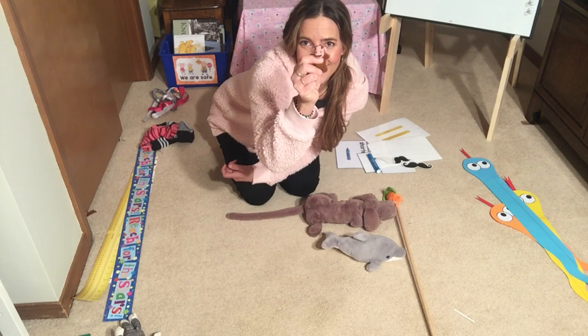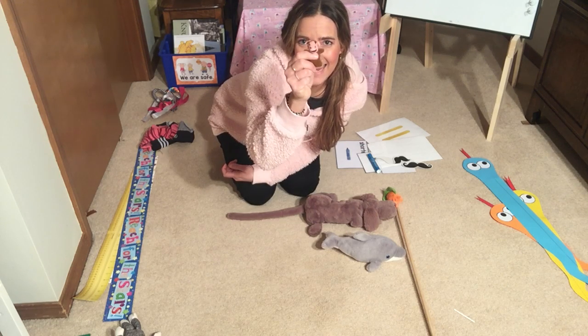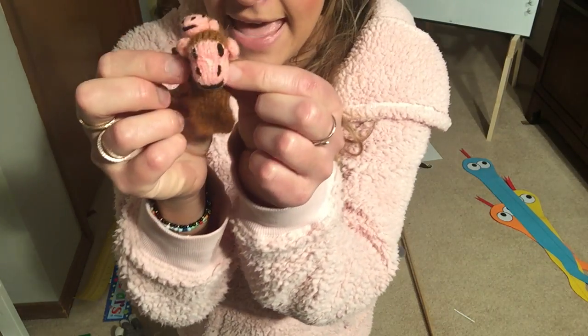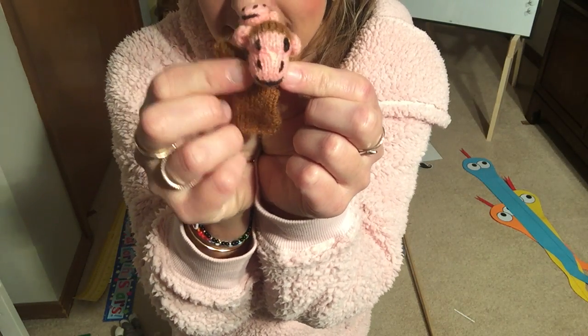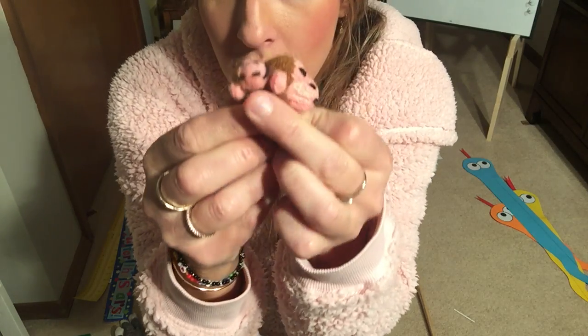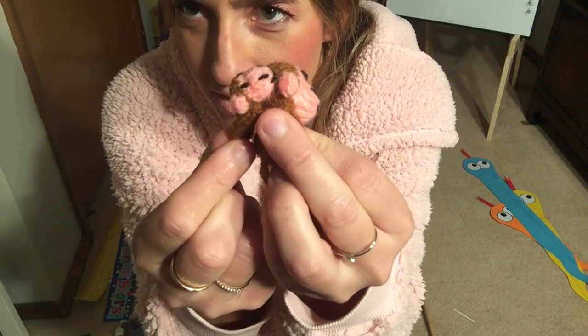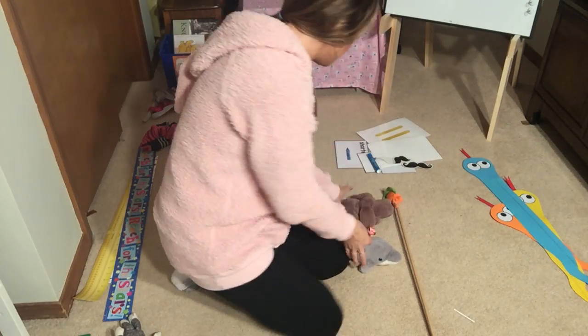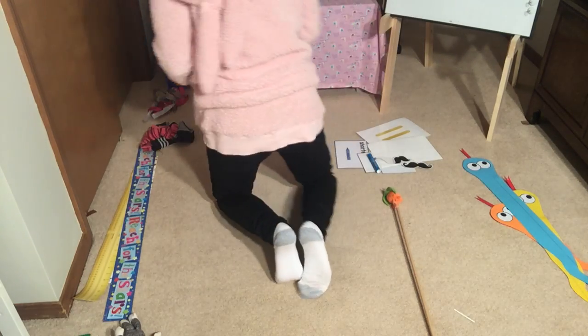I am the shortest. La la la la la la. Actually, my baby is the shortest. Wait a minute, look at the baby. That's very true. So smart, monkey, so smart. All right.